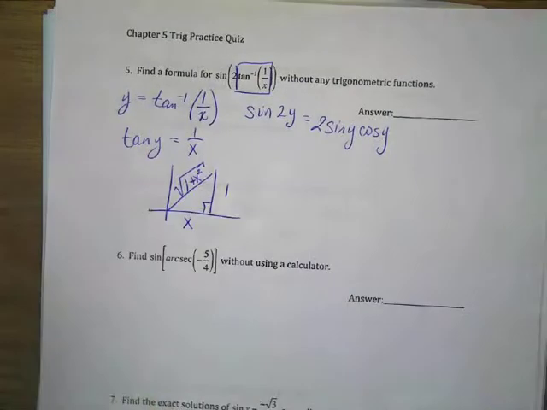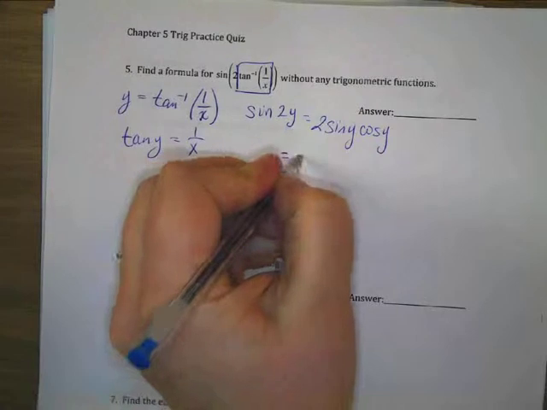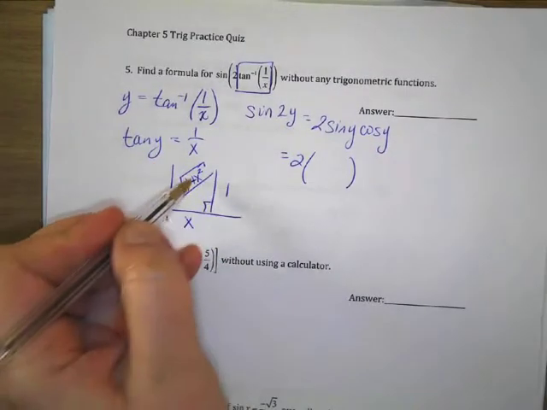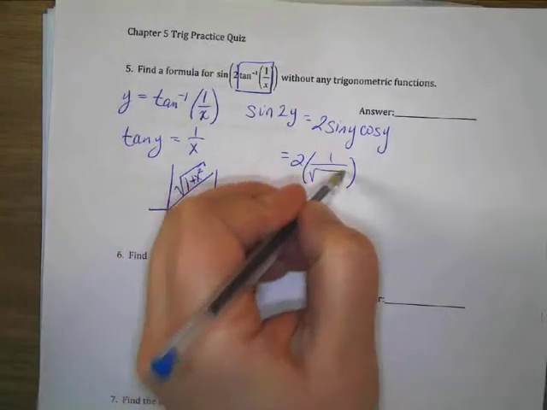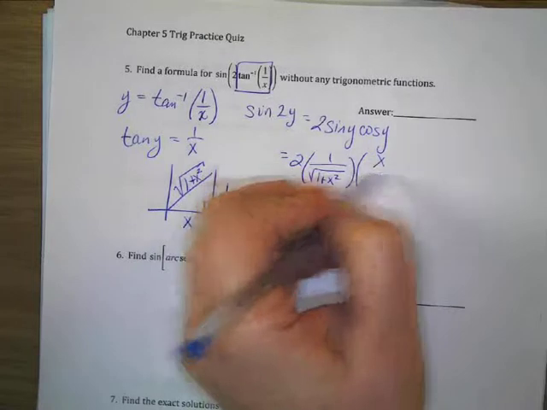Do not break apart that radical because there is a plus sign in there. You cannot pull the radical apart when there's a plus in there. We good there? Okay. So now we're looking at 2 times the sine of y. So use your triangle. Sine is opposite over hypotenuse, times the cosine, which is adjacent over hypotenuse.